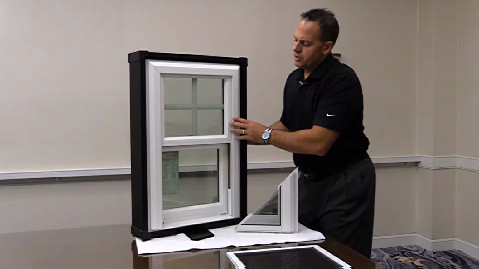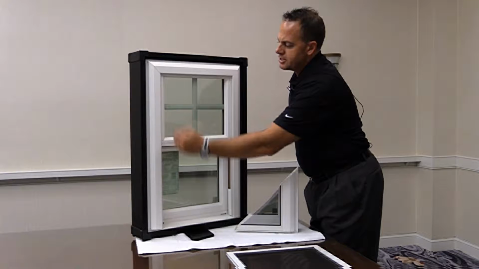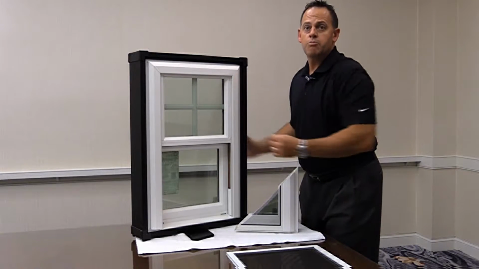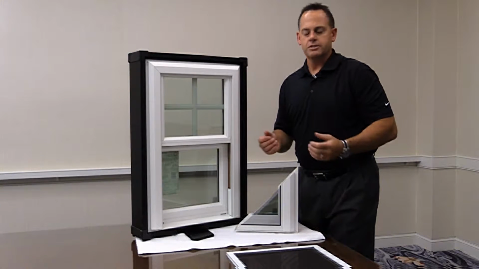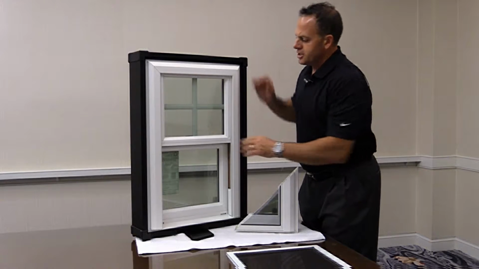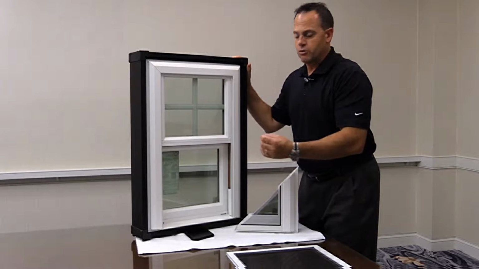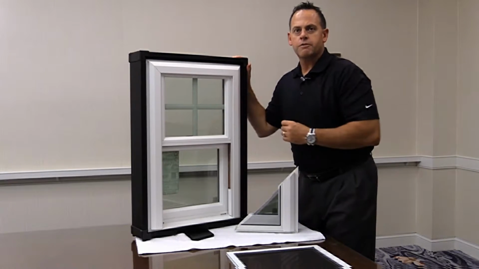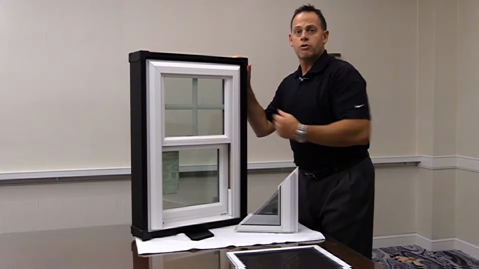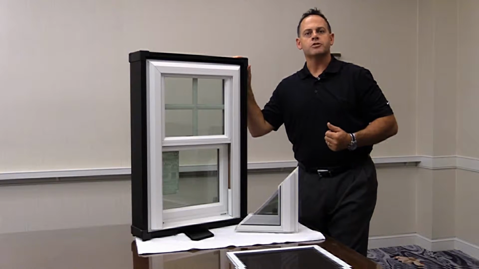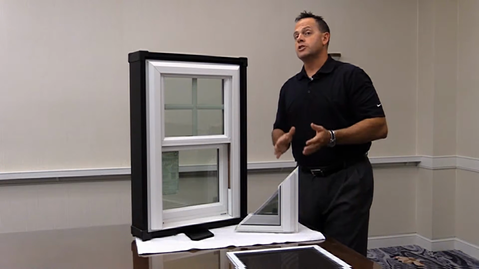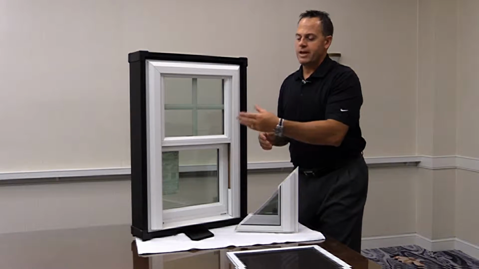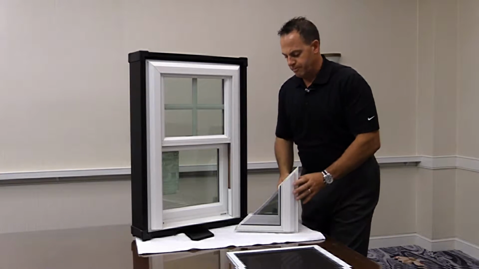In addition, when looking at the window, we have equal sight lines. The sashes are equal, mimicking that wood window that you're replacing today. In addition to that, the lock. When you look at certain windows, can you see the lock from the exterior? Can you see if it's locked or unlocked? That's a security feature to the product in and of itself. Does your product currently have that feature on the window?